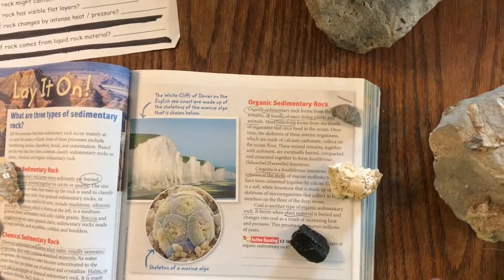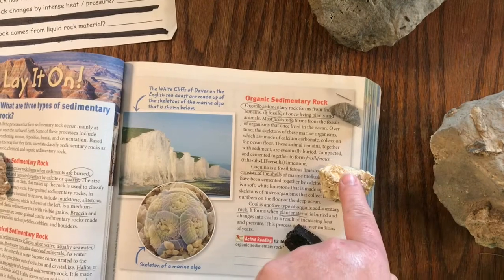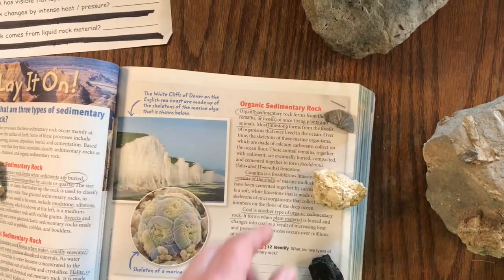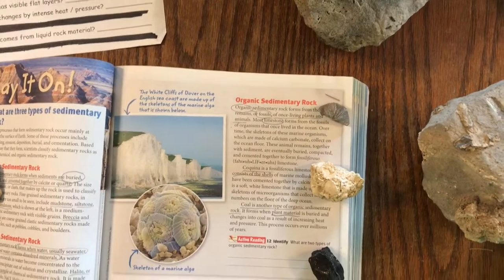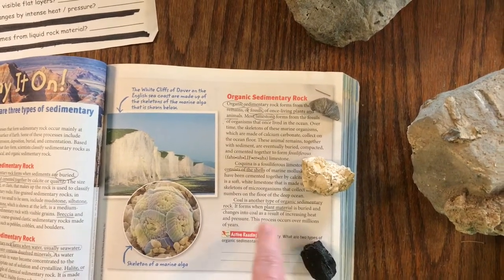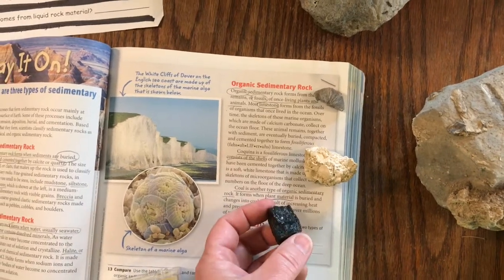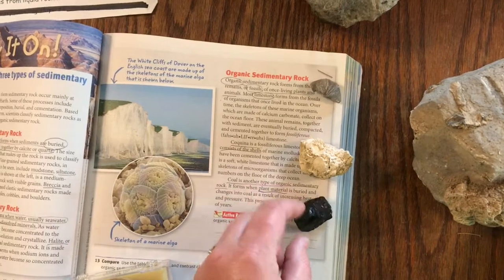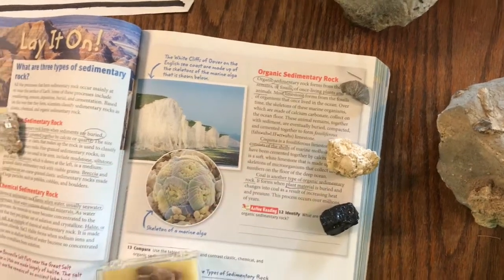So we'll talk about some fossils. There is one called coquina, which is basically a whole bunch of shells all stuck together. They haven't fossilized, but just stuck together. And coal is actually an organic sedimentary rock because it used to be alive. This used to be plants, not dinosaurs, but plants. And then over the years, it turned into coal.